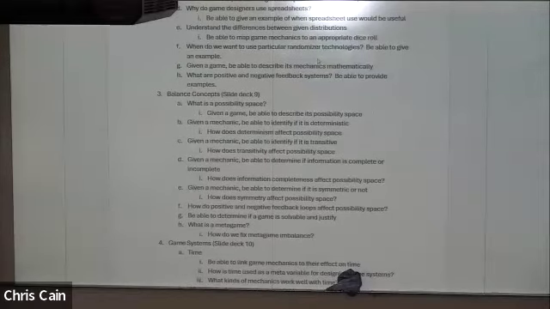Let's see. Using randomizer technologies. So when is it best to randomize something? What should you be aware of when you randomize something? Be able to come up with an example of a particular randomizer.